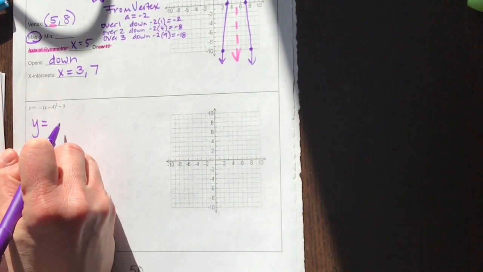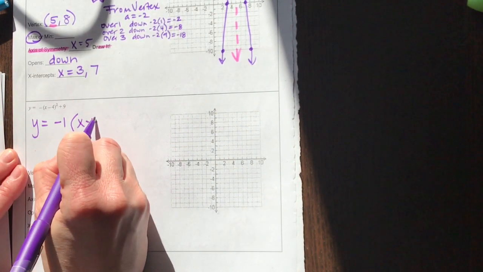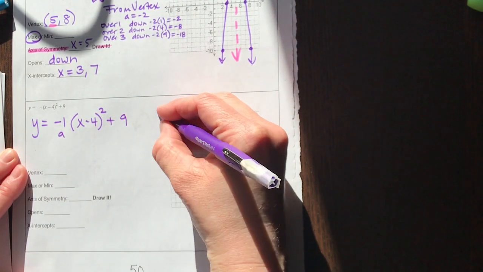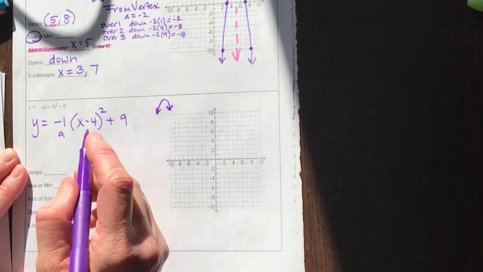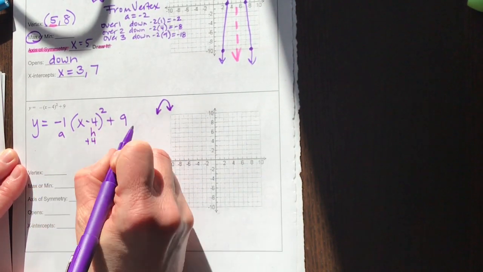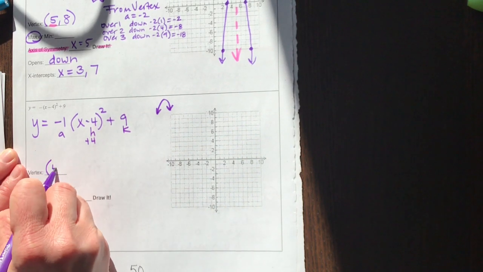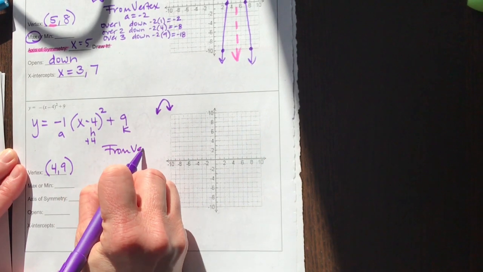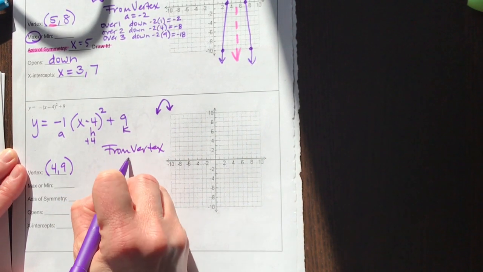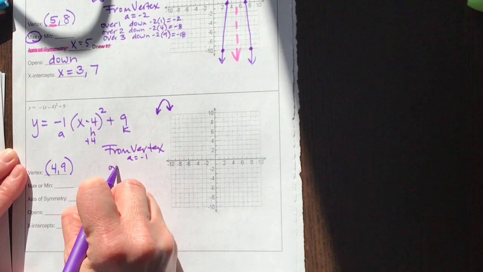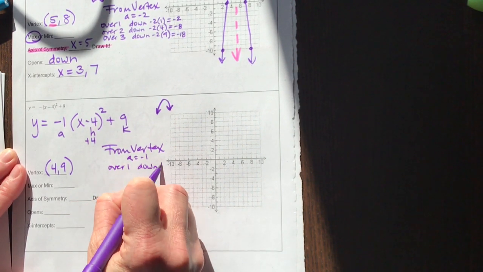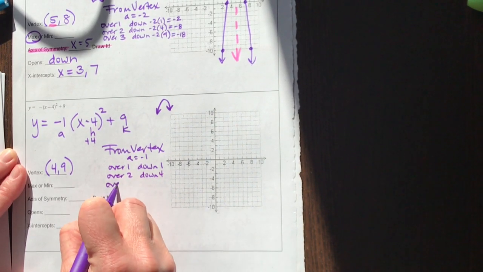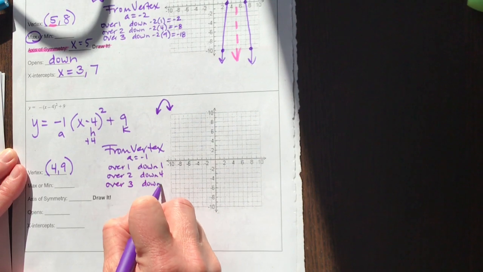So this equation, we have -1, x minus 4, that quantity is squared plus 9. A here is -1, so our graph is going to open downward because that's negative. My h is going to be +4 and my k +9. So from our vertex, if my a is equal to -1, we're going to go over 1, down 1, over 2, down 4, and over 3, down 9.